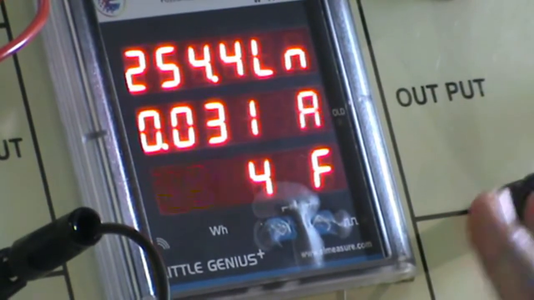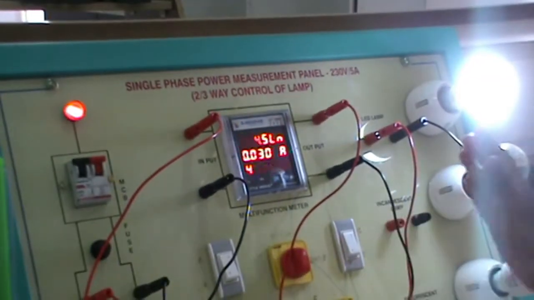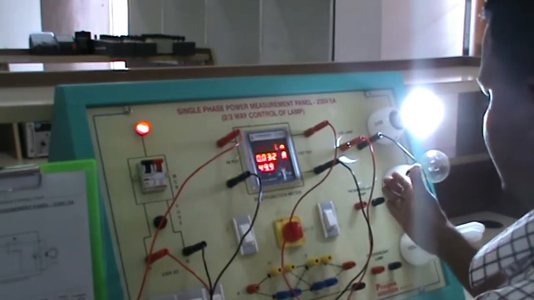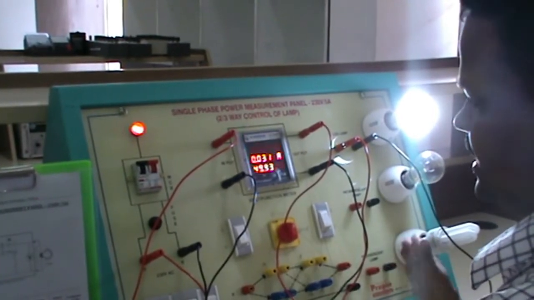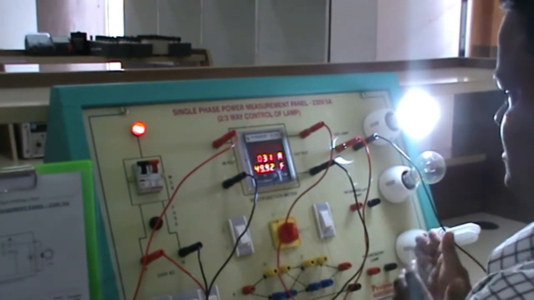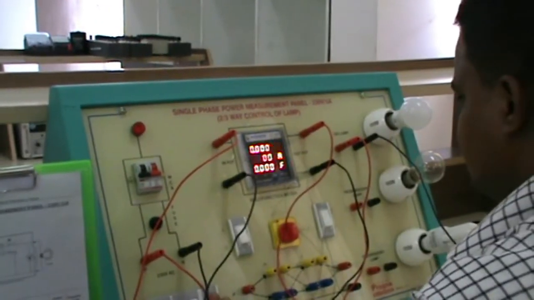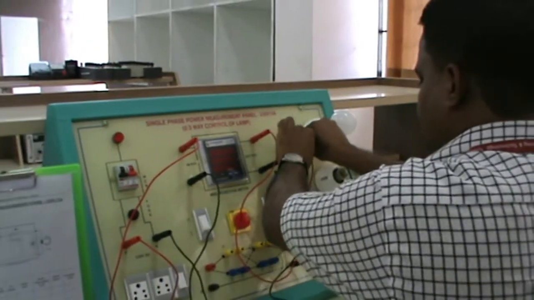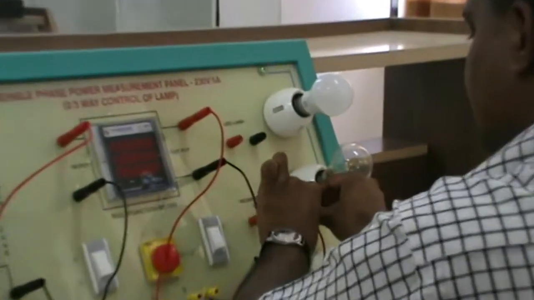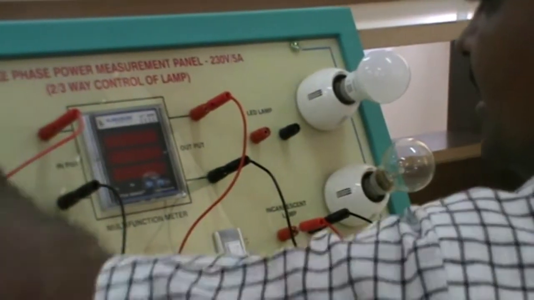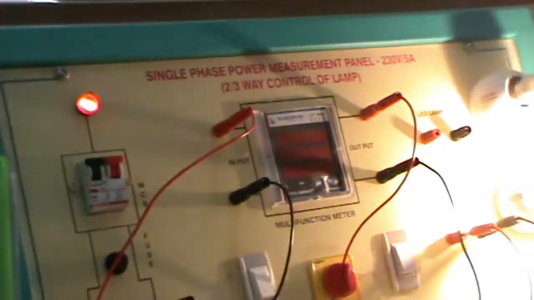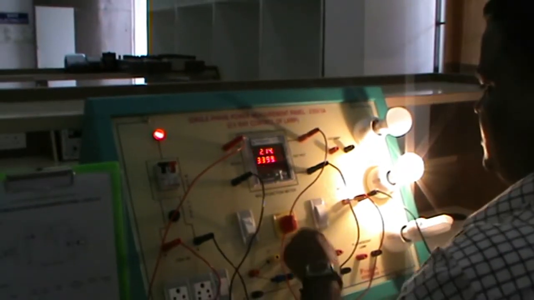These kinds of things you need to repeat for the incandescent lamp and the fluorescent lamp. In order to switch, turn off the power supply first and turn off the auxiliary supply, then remove this connection and connect it to the incandescent lamp. Then again turn on the power supply and turn on the auxiliary supply for the meter.